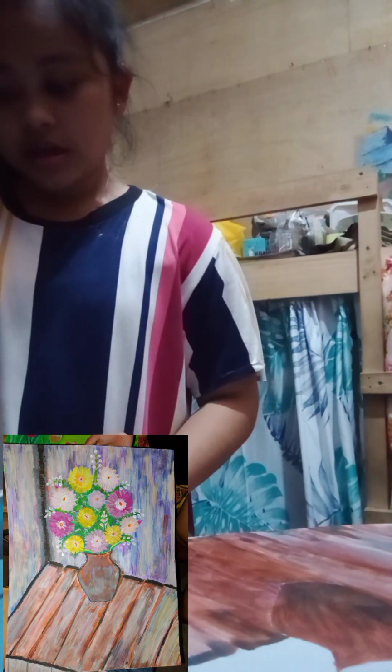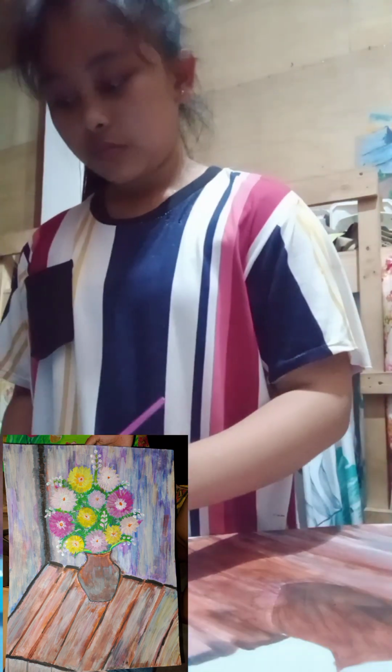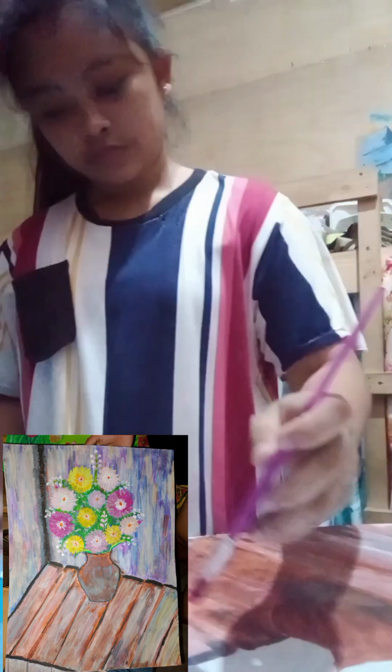The elements I used are color, texture, and line. I use a mix of warm and cool colors to create harmony and visual interest. For the texture, the background has visible brush strokes to give it a rough texture, while the flowers are painted smoothly to make them stand out. For the line, the stems and leaves contain curved lines to create a natural and organic feel.